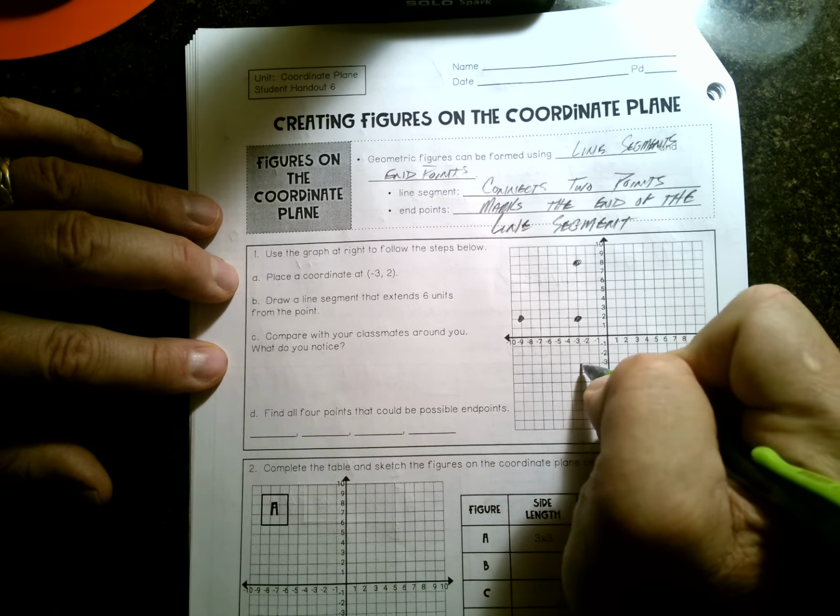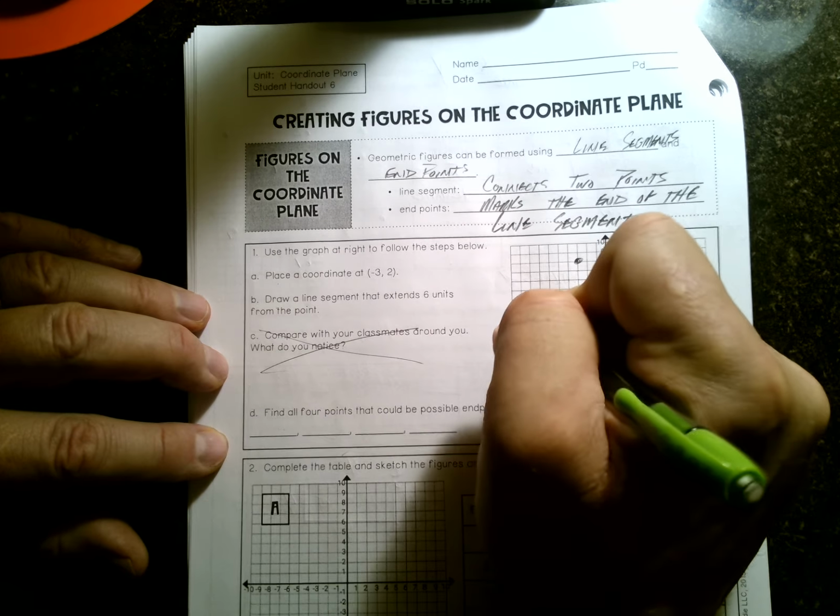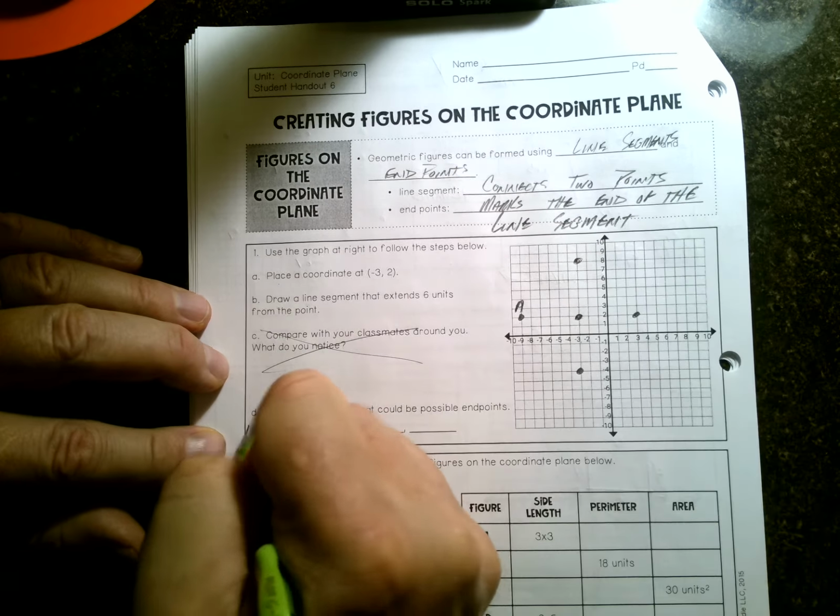Now compare what you know. Well, we're not going to compare because we're remote, but what we are going to do is write down the ordered pairs. The first one I'll call letter A, and letter A is -9 and 2. I'll call this letter B, -3 and 8.